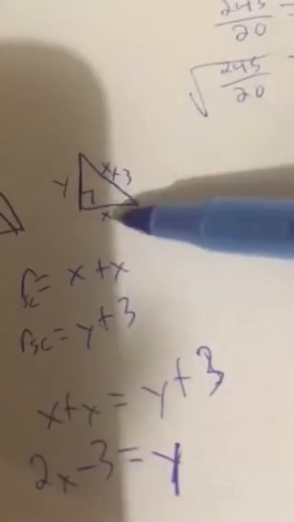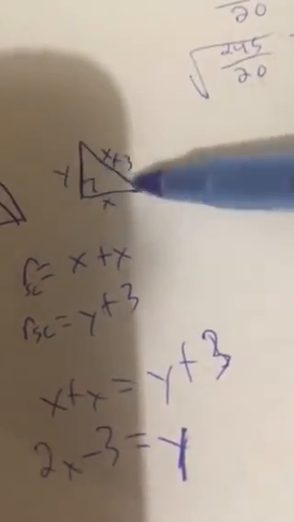Well, we're going to go back up to this triangle. We do have an equation here that we know, and that is the Pythagorean theorem, which states that x plus 3 squared, my hypotenuse, equals y squared plus x squared. I now know what y is, so I can substitute that in.